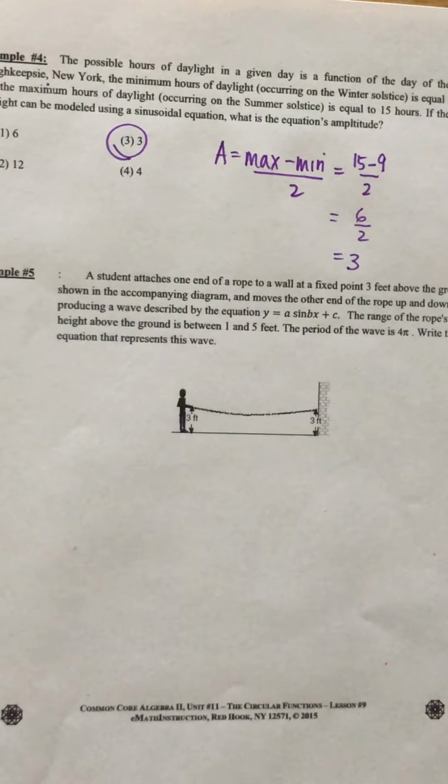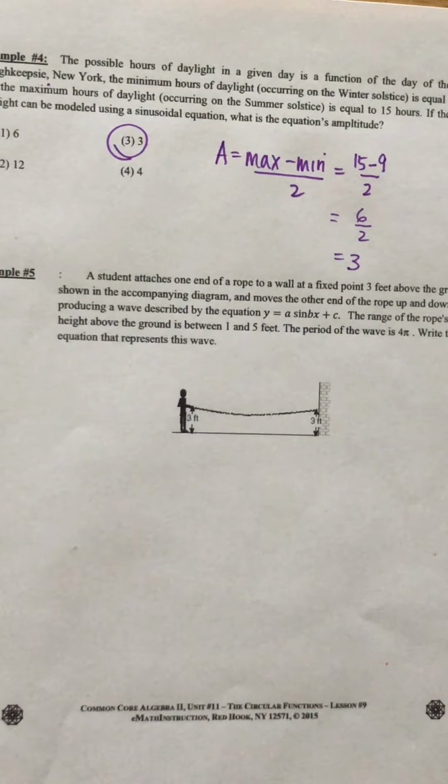All right, Example 5. I like this problem a lot. A little corny, but it's kind of cool. It moves quick, so you won't be tortured. We don't have to graph it.